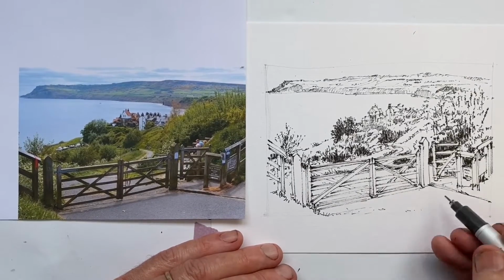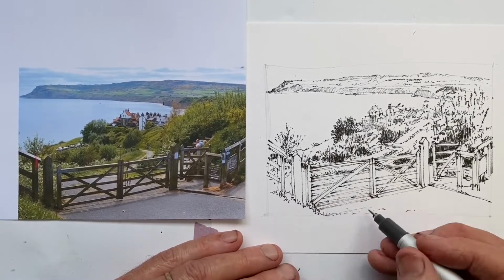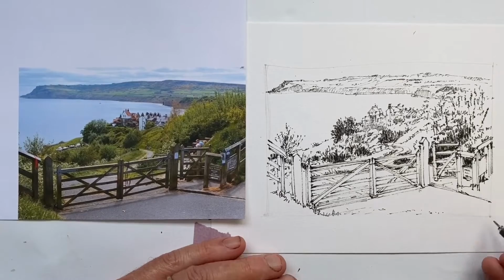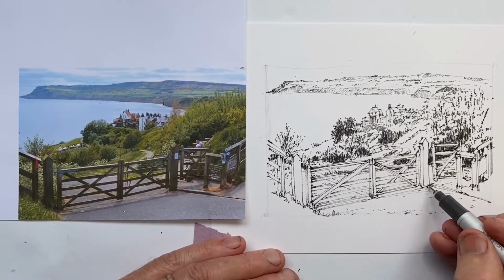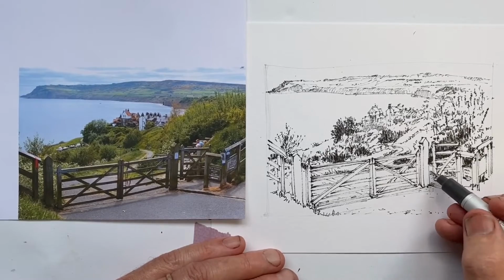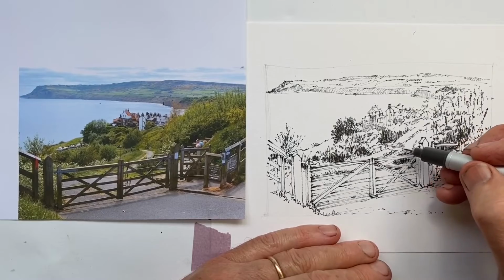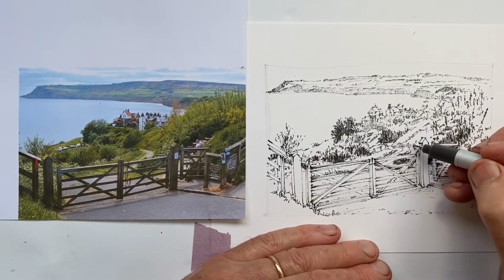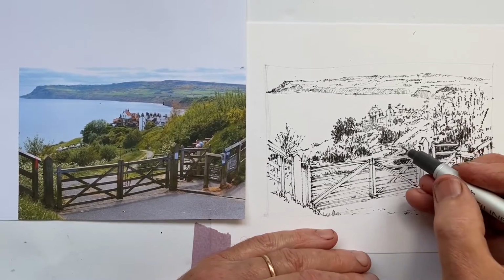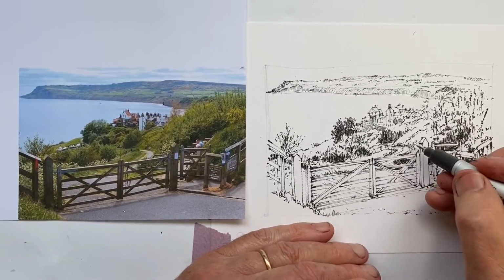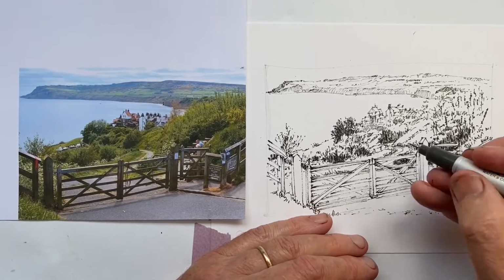By now I've decided that I've got somewhat of an effect of the closeness and the further distance. And so I decided I'm not going to do anything to the gates. I'm going to leave them bare. Now, if I was using marker to add value to this, then it would have been simple enough to add a light value there, just to give some contrast against the pathway on the other side.